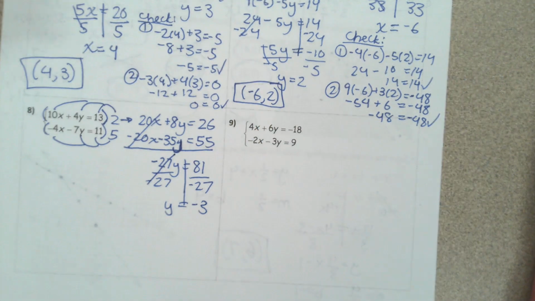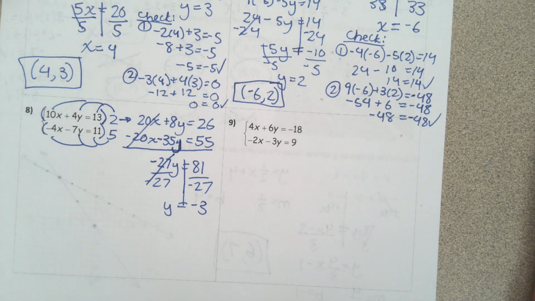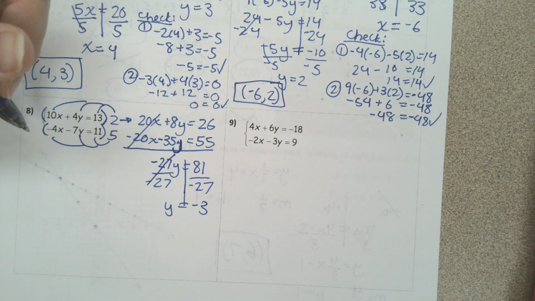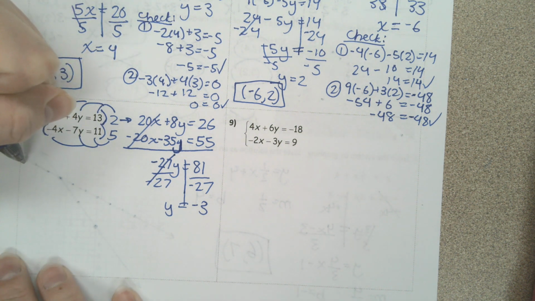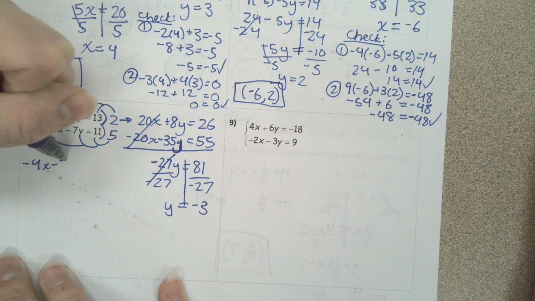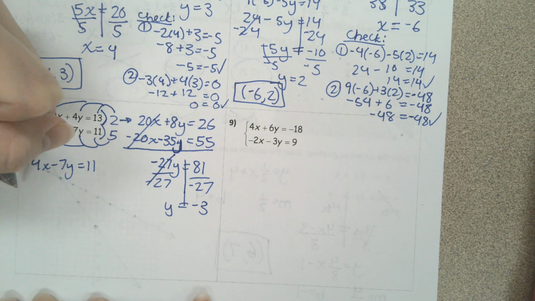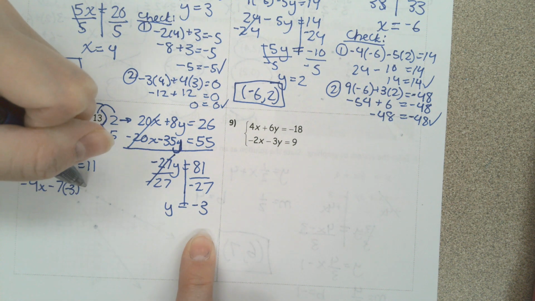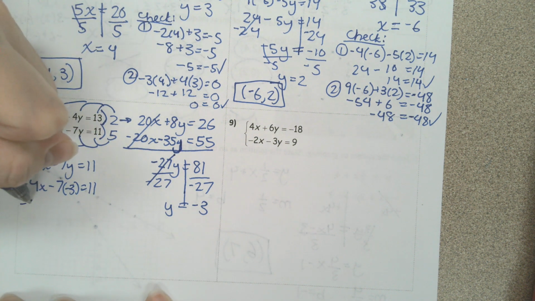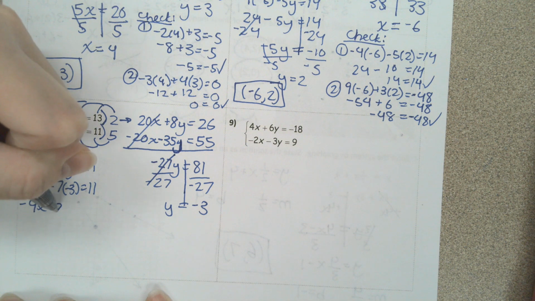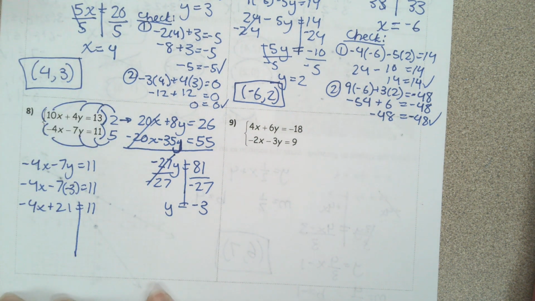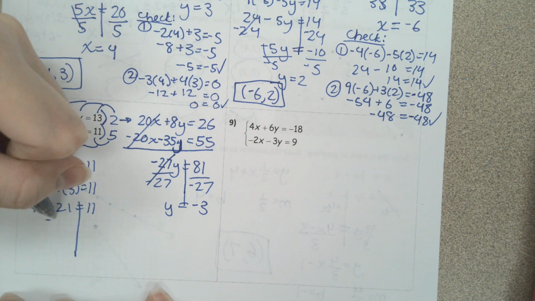Don't forget, I'm not done yet. You have to find x and y. Again, pick an equation. It doesn't matter which one. I'm going to go with the bottom equation because it has some smaller numbers. Negative 4x minus 7y equals 11. Negative 4x minus 7 times y, which is negative 3, is 11. Negative 4x plus 21 equals 11. Solve for x. Subtract 21 on both sides.